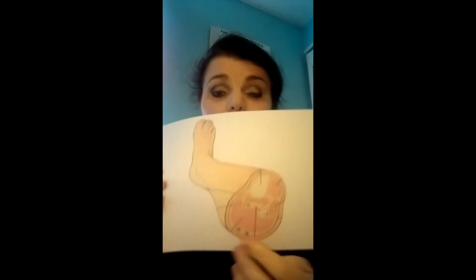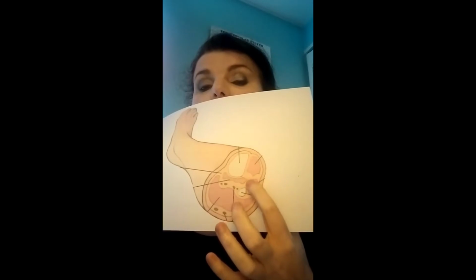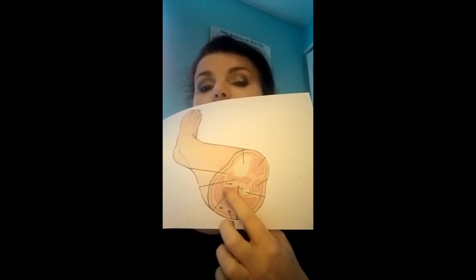And this connective tissue, or fascia, will surround all the muscles. So you can see the different muscles in the legs. You've got the two bones of the leg, and then you've also got nerves and blood vessels running through as well. And the fascia surrounds all of these structures.